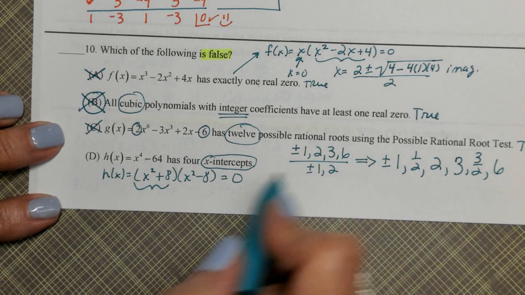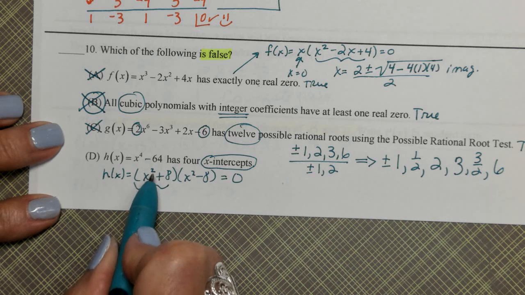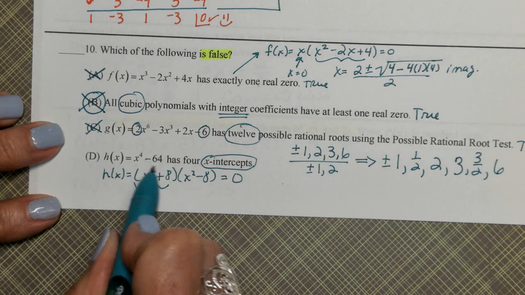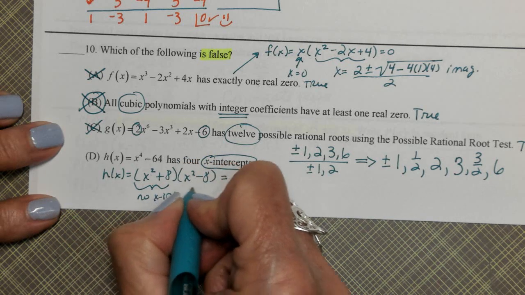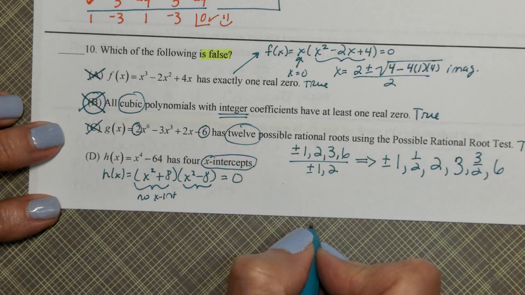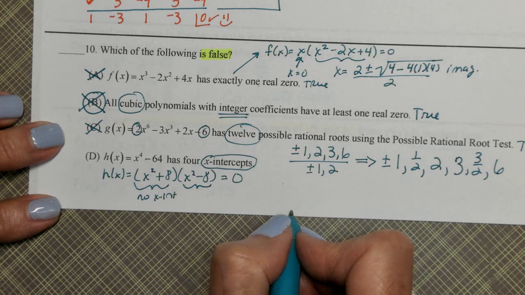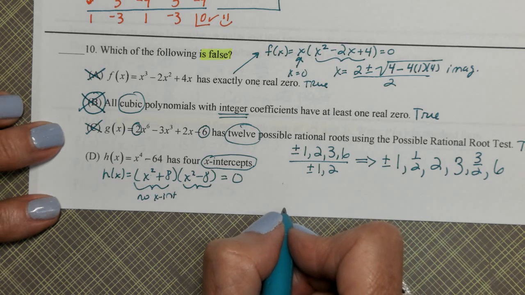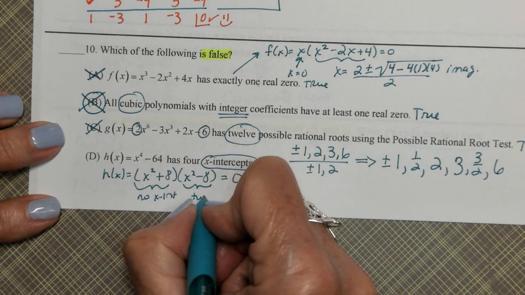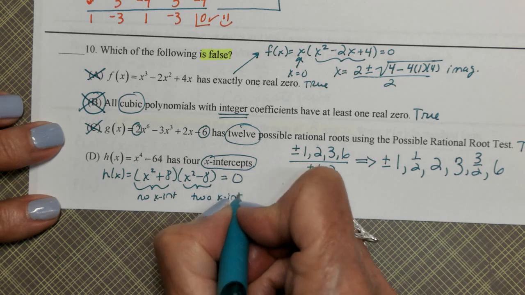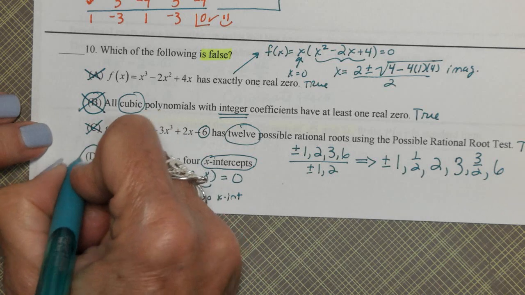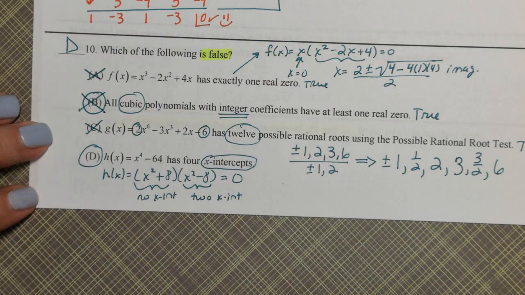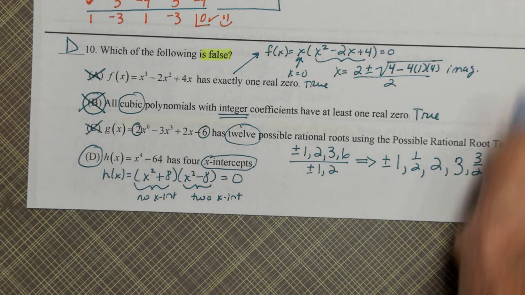No, you do not, because this thing is always positive. This is always positive, so no x-intercepts here. Do you get x-intercepts from that piece? Yes, you get 2 of them. Plus and minus square root of 8. Yes. So that function has only 2 x-intercepts, not 4.